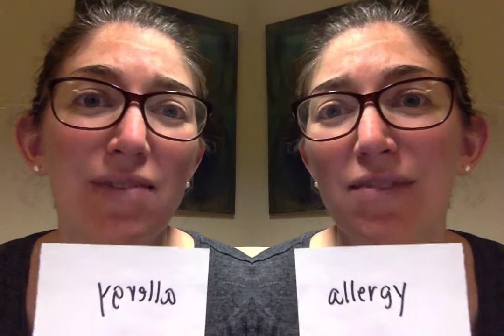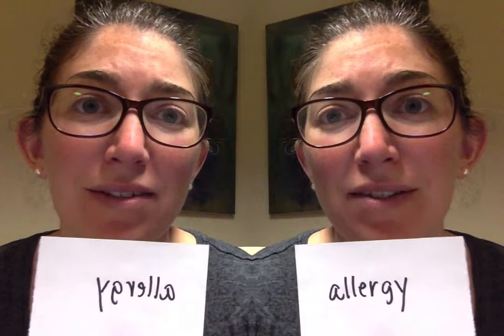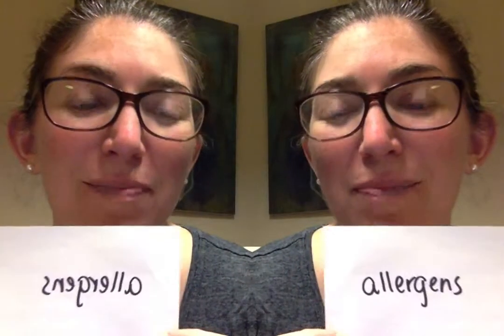The first word is allergy. An allergy is actually a hypersensitive or exaggerated immune response to something that's otherwise relatively innocuous, like pollen or dust. And those molecules that elicit an allergic reaction are known as allergens. So they're basically antigens that stimulate an allergic reaction.